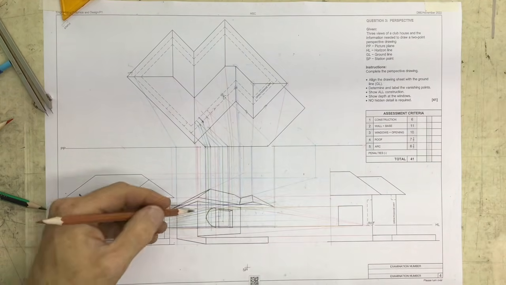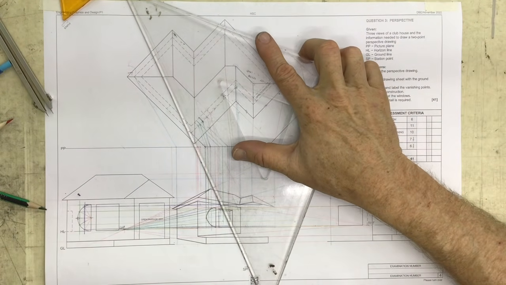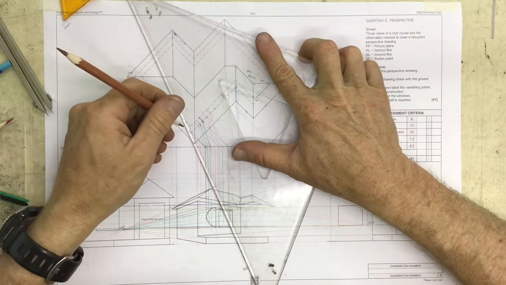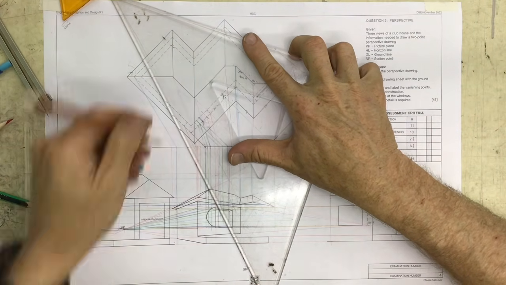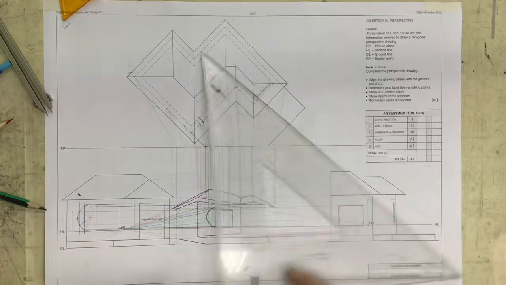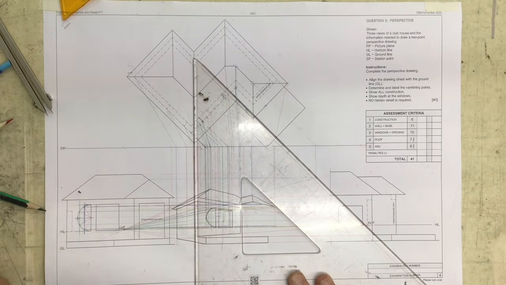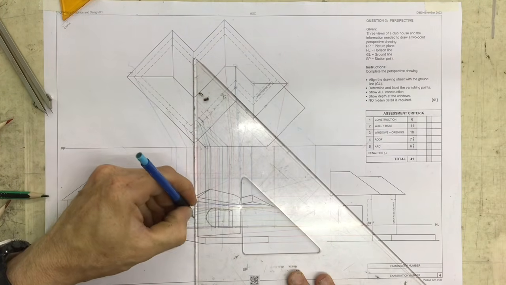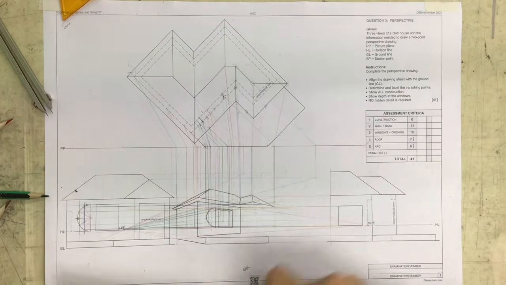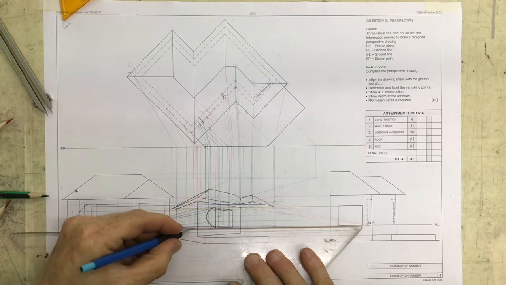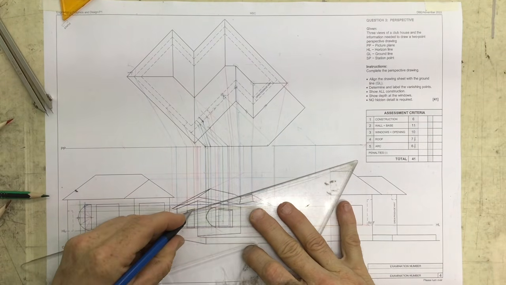Okay, once I've got those lines, I can then take lines coming from that corner over there, down to the picture plane, and drop that down into the picture there, drop that down into the picture there, and I can draw in my window, that line, and that line, and that line over there, and that line over there.